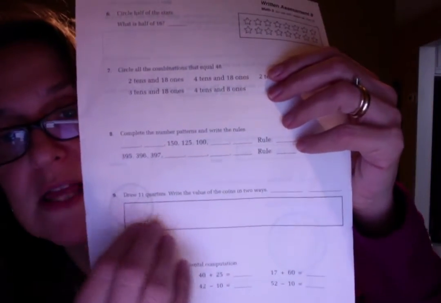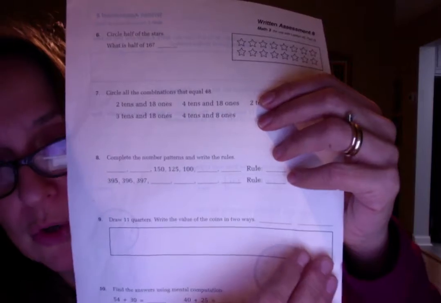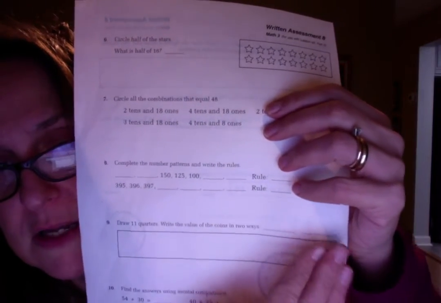Number 9, draw 11 quarters, and I do want you to label them. How we should label quarters. Please label their value inside. And then circle, if there's 4, every 4 quarters you circle, right? And write the value of those coins in 2 ways. Okay, what's the value of 11 quarters? Okay, write it in the 2 different ways that we write the money.